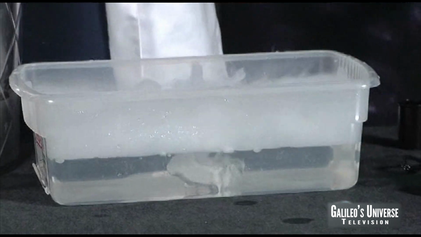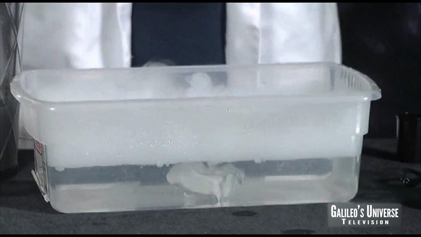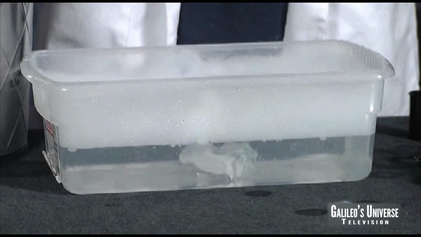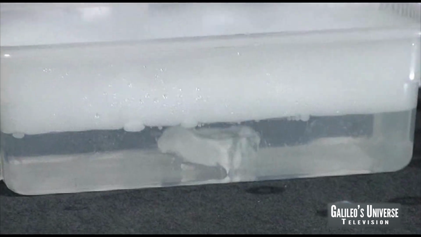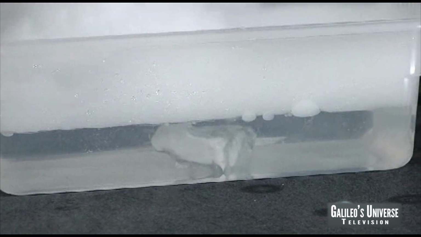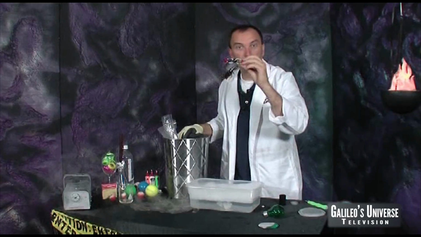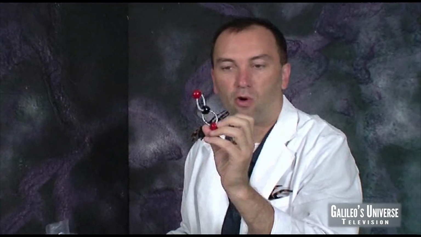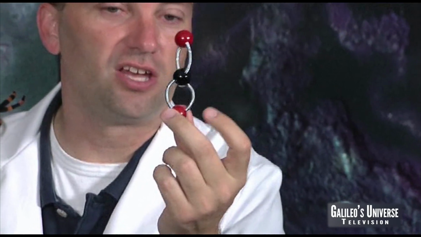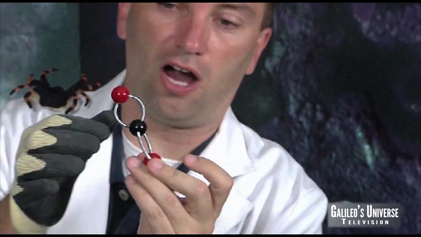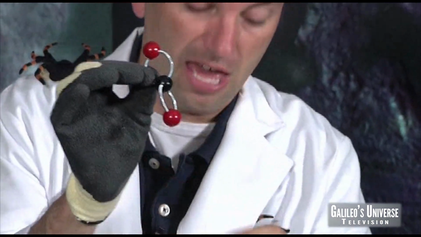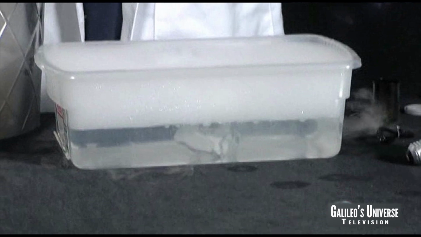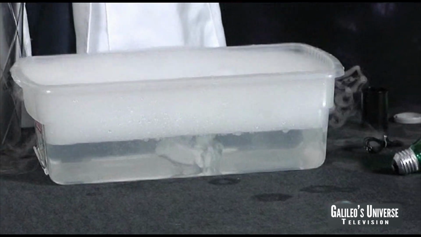Now, what we see is it's starting to boil. It looks like it's boiling. This is dry ice, and dry ice is frozen carbon dioxide. So it's got one carbon atom with a couple double bonds connected to two oxygen atoms. And if I get it cold enough, then I cause it to freeze into chunks.